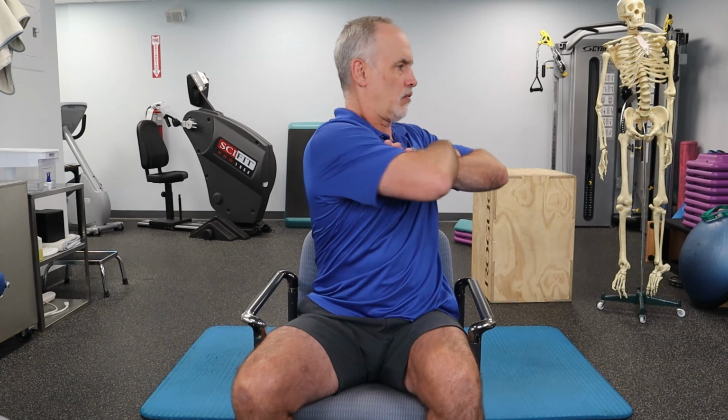Same thing the other way. 1, 2. A little bit of that bounce, a little extra pressure, especially because it's so rigid and the thoracic is much tighter than the cervical and the lumbar spine. So sometimes you need a little bit more force for you to have a change in how you feel.